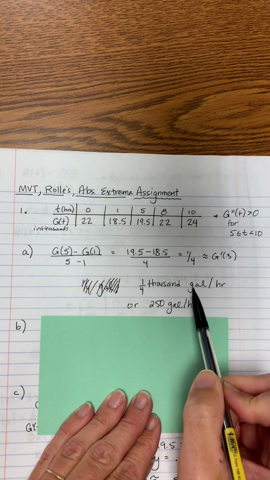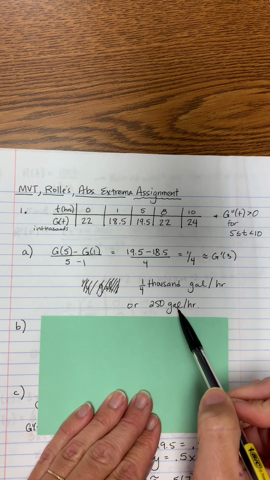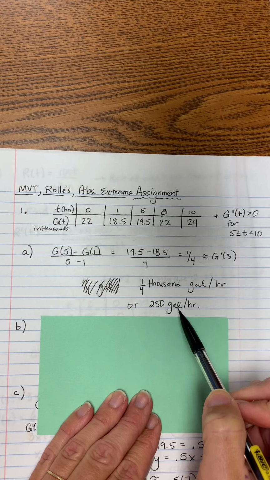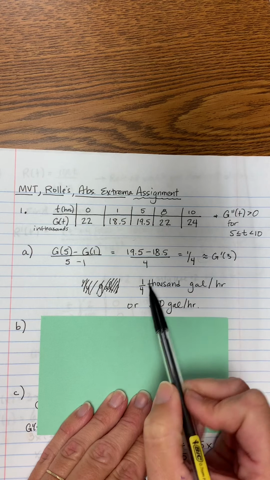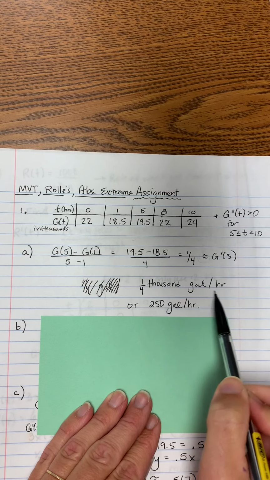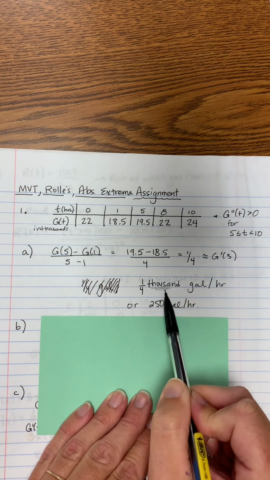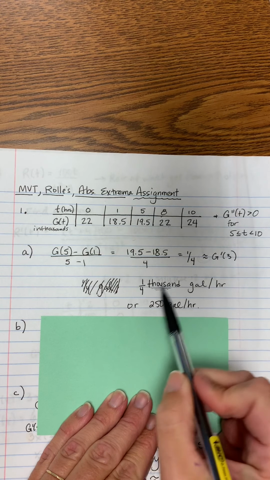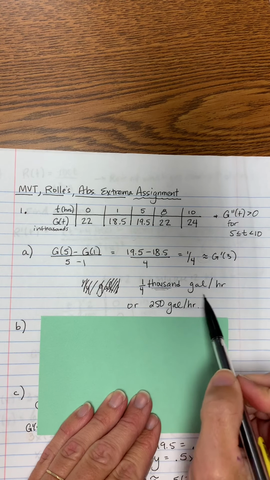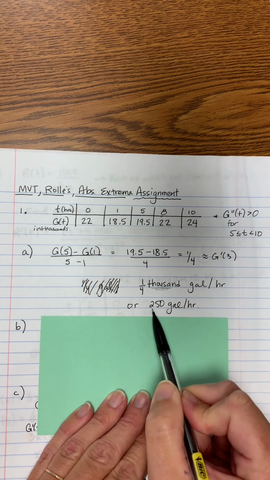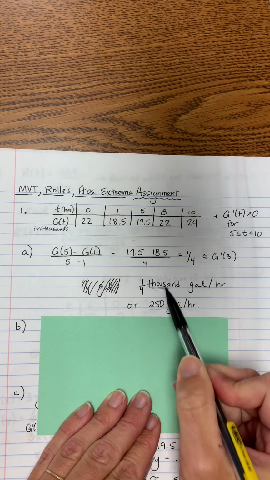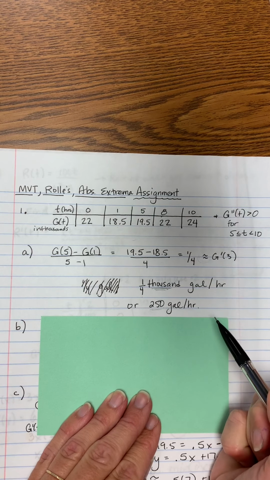They asked us to indicate our units of measure, and if you don't, you won't get that last point for that part. So it's not 1/4 gallons per hour, but this was measured in thousands. So I wrote 1/4 thousand gallons per hour, or 250 gallons per hour. Either one would be totally fine.